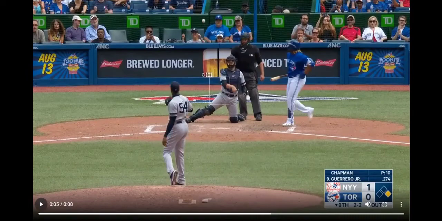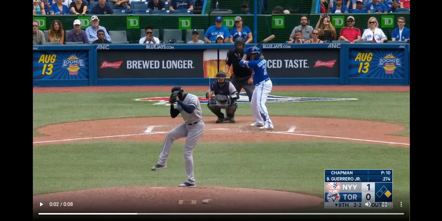So the hardest fastball of the day, 101 for Chapman. Let's go back and watch. I'm going to watch Guerrero here. He takes it. So maybe he saw it well out of the hand. I'm sure he did. He has a great eye. I'm going to watch and just look to see if we can find any clues here.